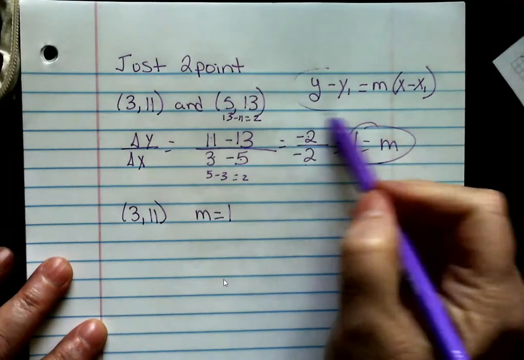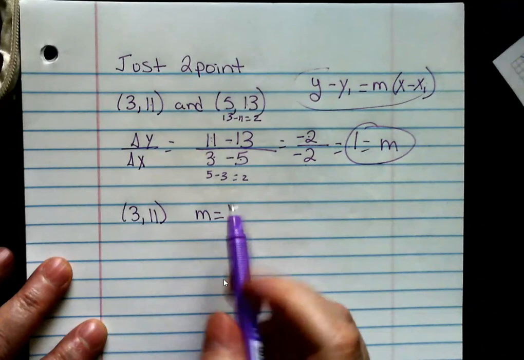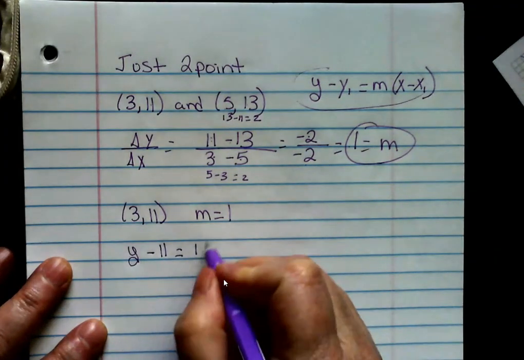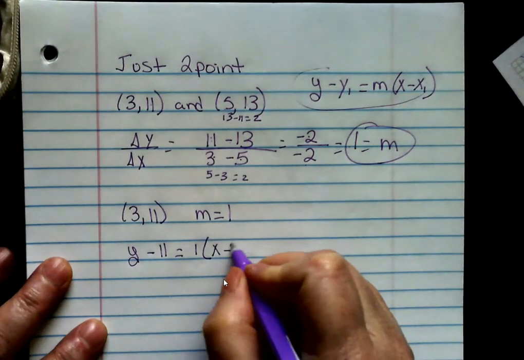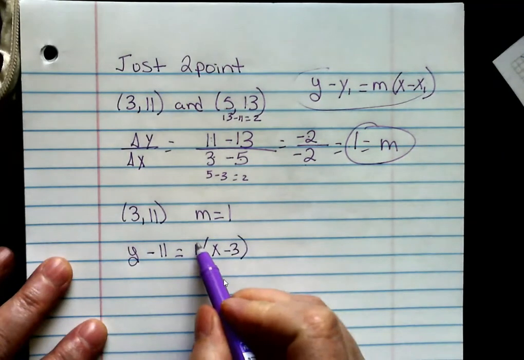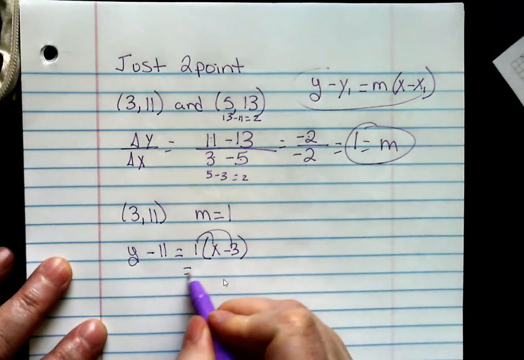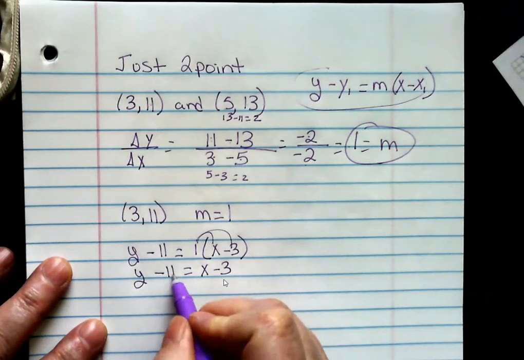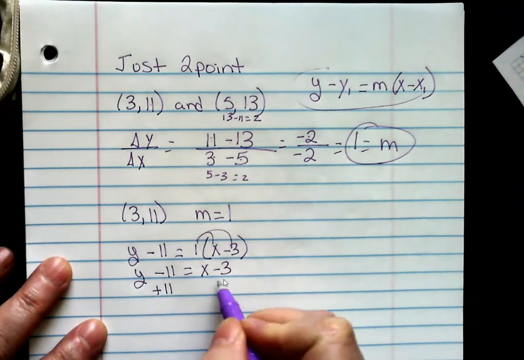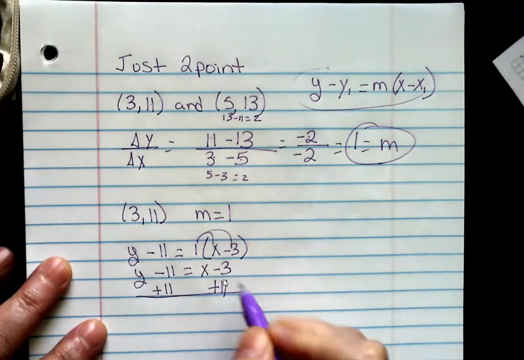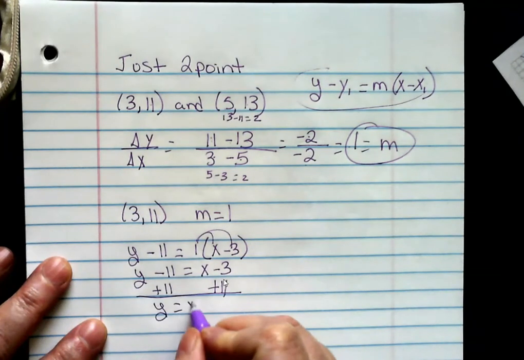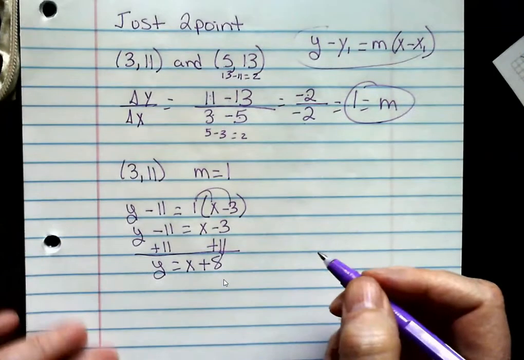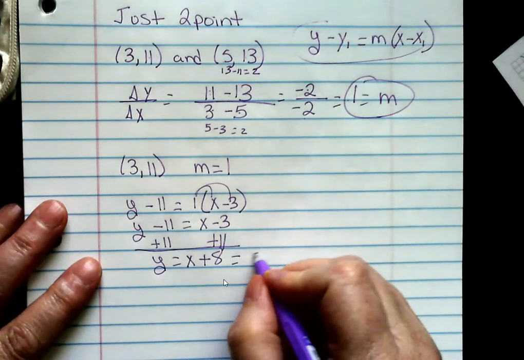So we're going to use our point slope form. We have y minus 11 is equal to 1 times x minus 3. Now, distribute the 1, which is just x minus 3. And then I add 11 to both sides, and I get y equals x plus 8. Now, remember this is slope-intercept form.